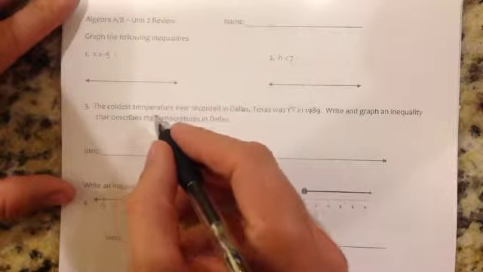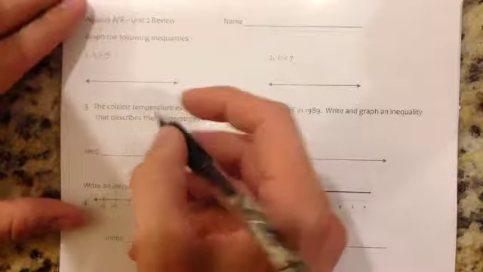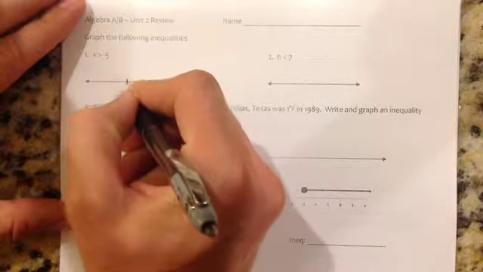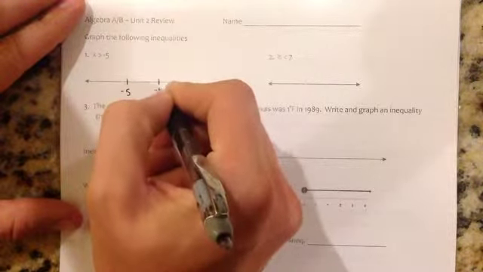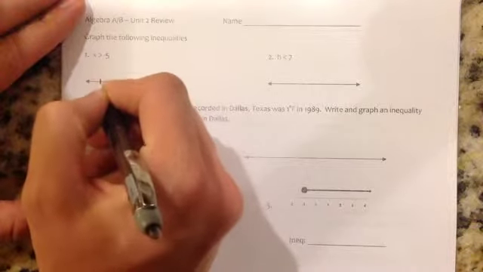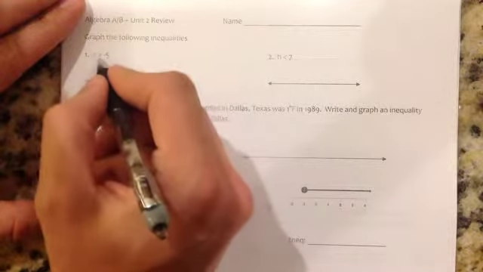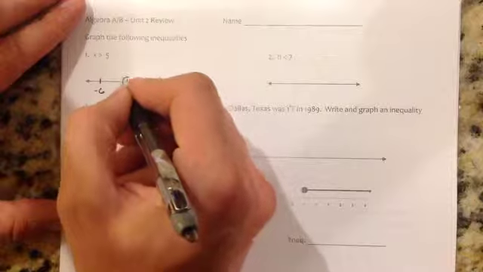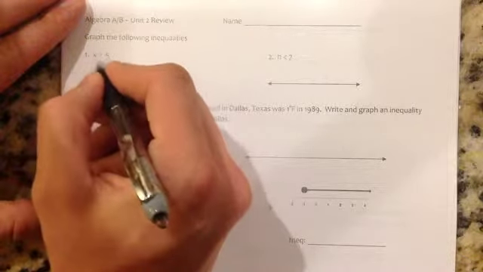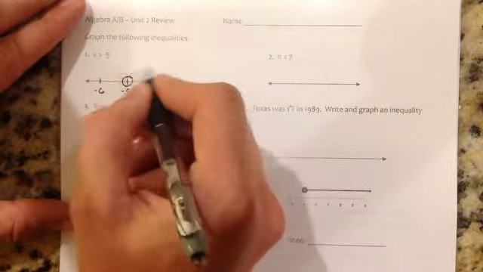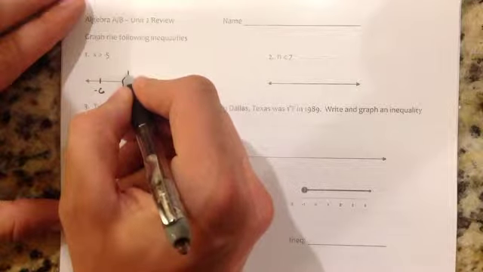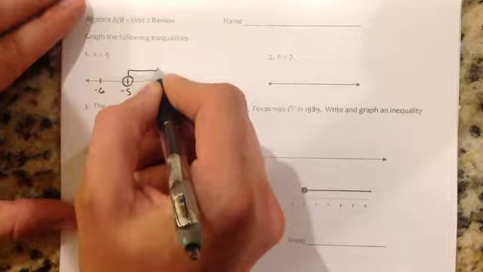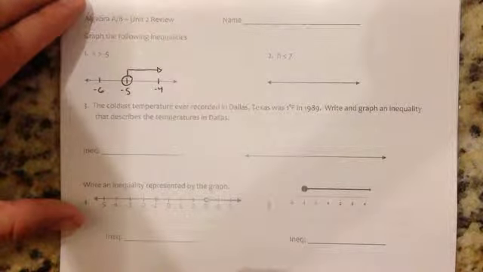Our first one, we've got x wants to be greater than -5, so what I'm going to do is start off here at -5, get some numbers so I know where the bigger numbers are and the smaller numbers are, and I want x to be bigger than -5. So I've got my open circle because there's no equivalency bar. X has to be bigger, cannot be equal to, and we want to be greater than -5, so I'm going to head towards the bigger numbers.